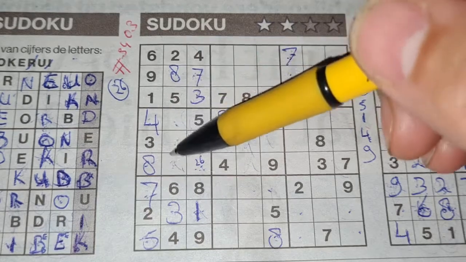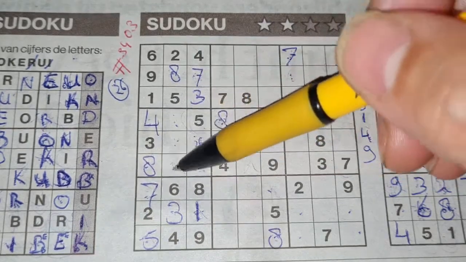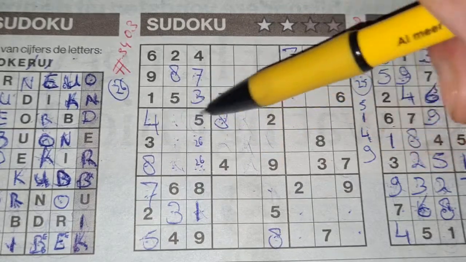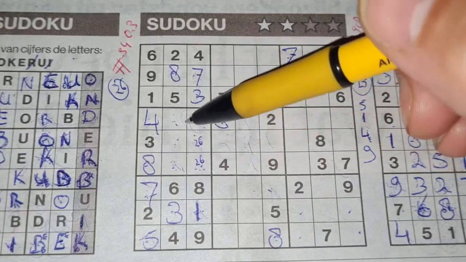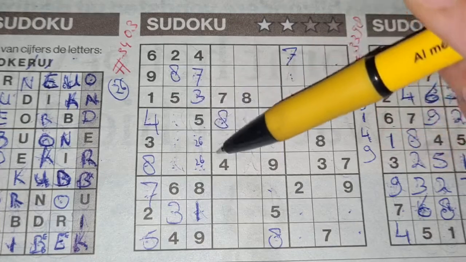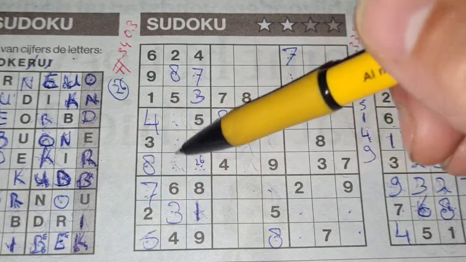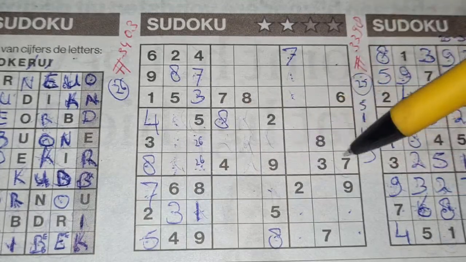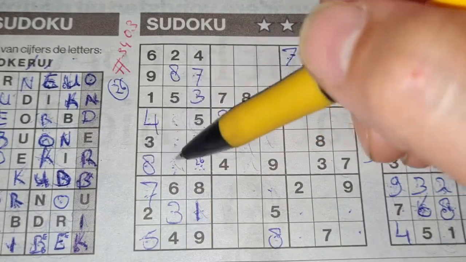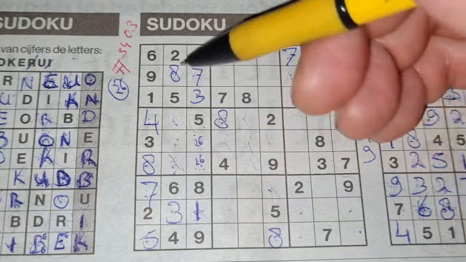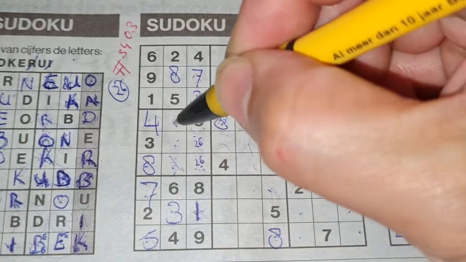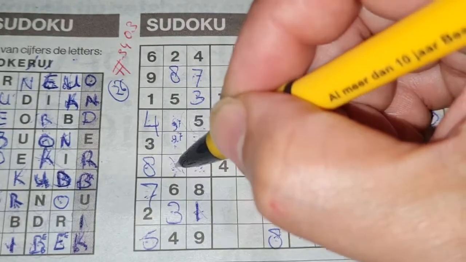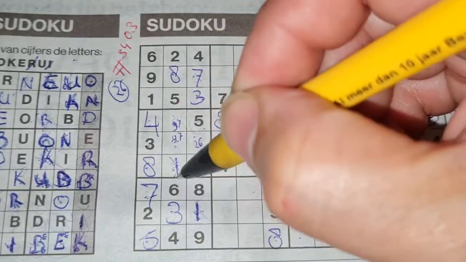197, yeah. Three missing numbers in this big square. Those missing numbers are: 1 is missing, 2, 3, 4, 5, 6, 7 is missing, and 8, and the 9 is missing. 179. And look, we have a 9 and a 7 in this row, so no 9 and a 7 in this box. The 9 and a 7 go in those two boxes as a pair. 9 and a 7. One digit left in this big square for number 1.